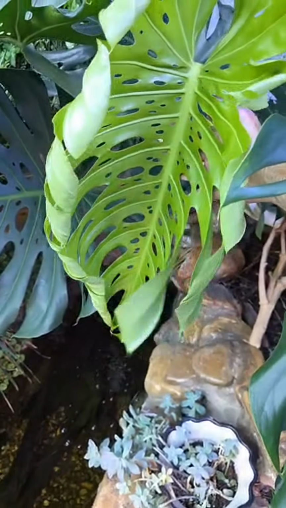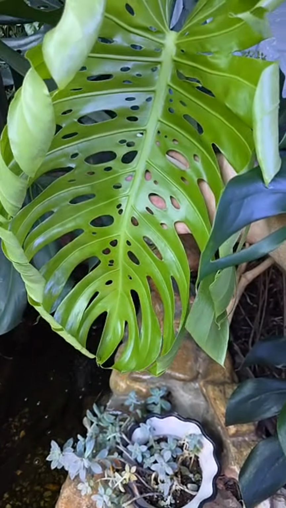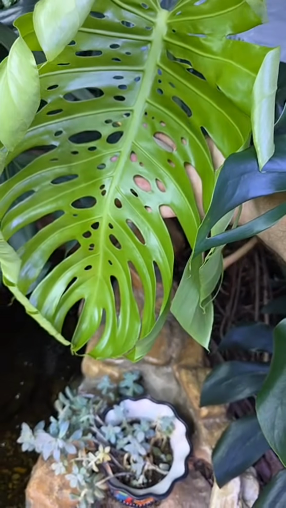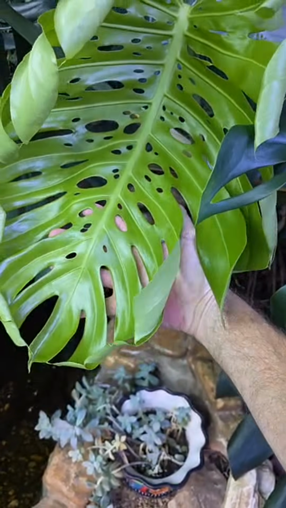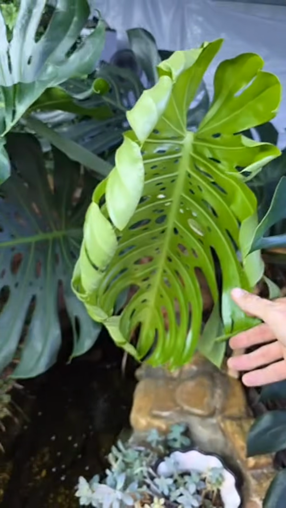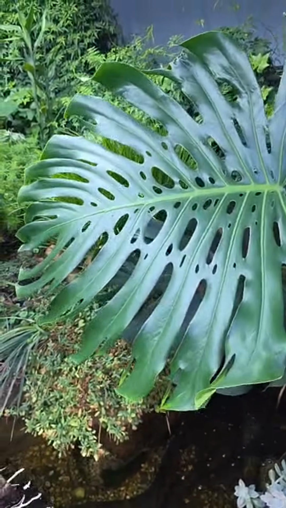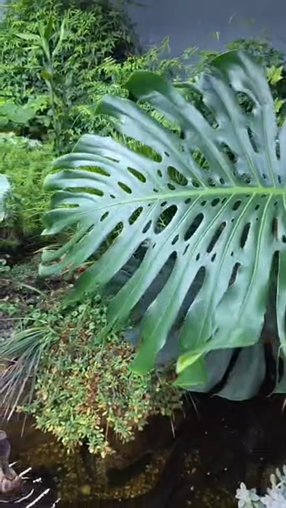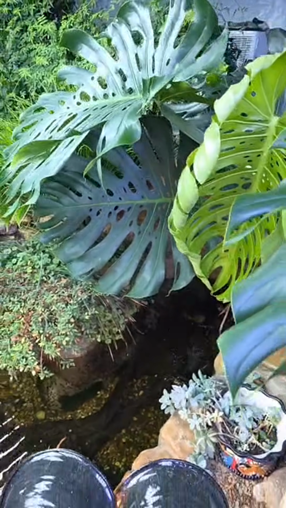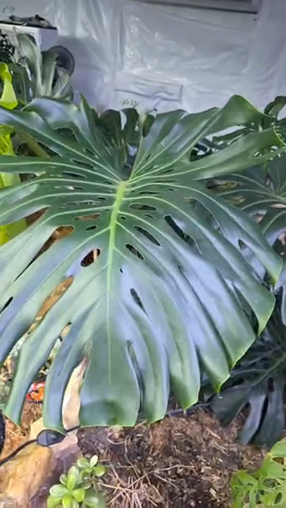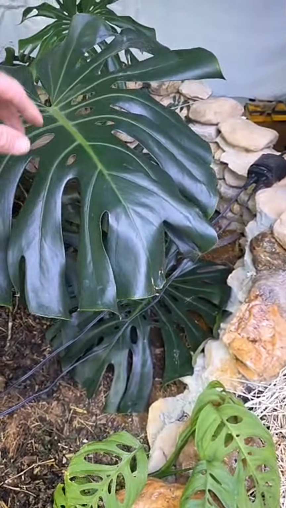The new baby here. Look how beautiful that is. She's coming on out. Pretty soon she'll be just as big as her mama here, a 3-footer. I'm going to be selling some of these.